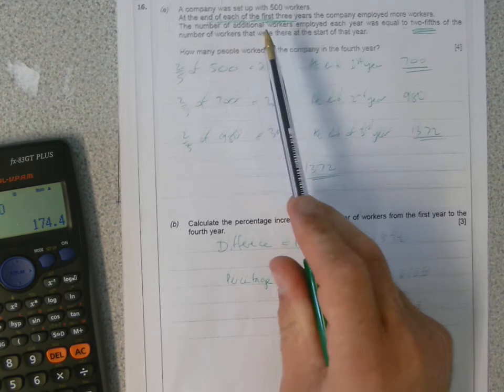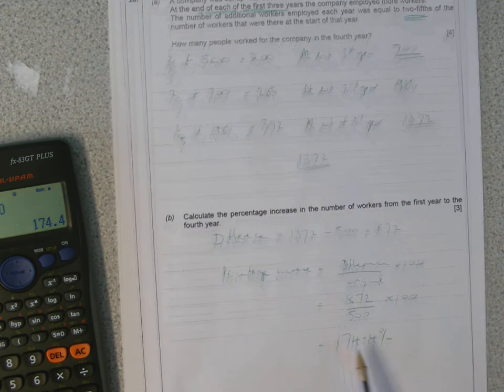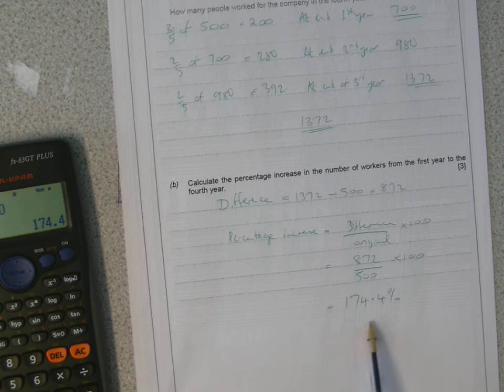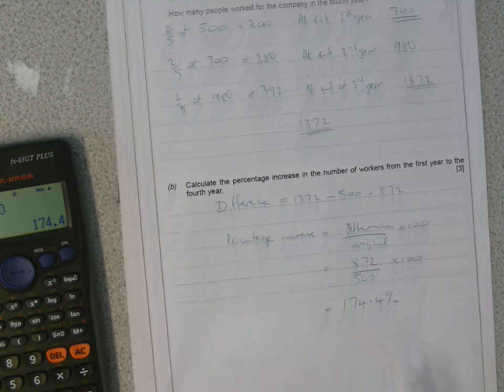And that should make sense to you because you started with 500 workers. Now you've got more than double that. So that's why we've gone over 170. In fact, it's almost triple it, isn't it? So that's why we've gone to 174%.